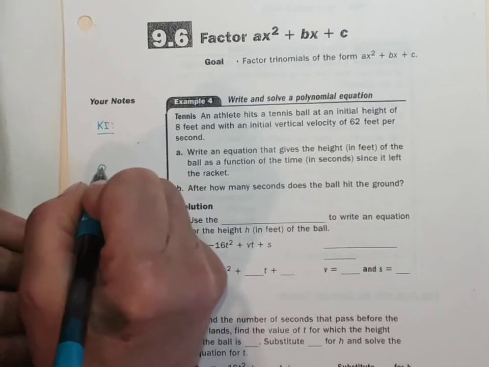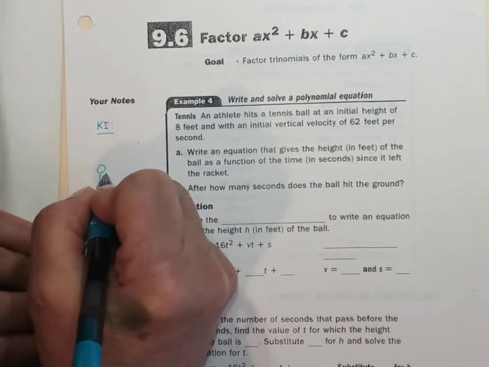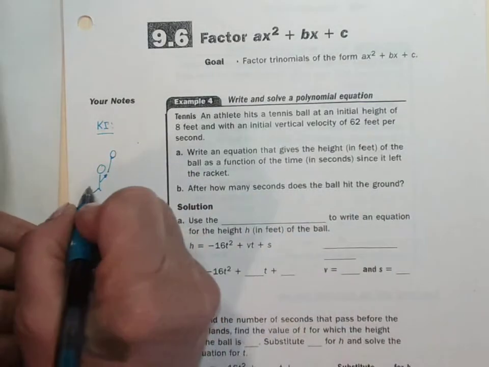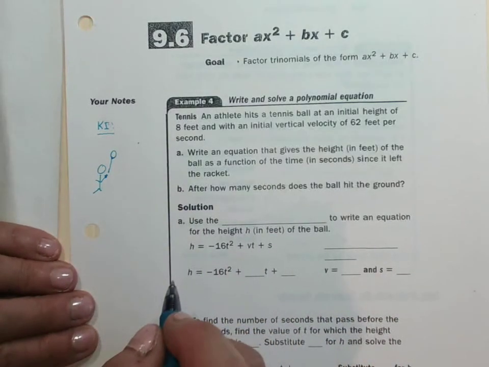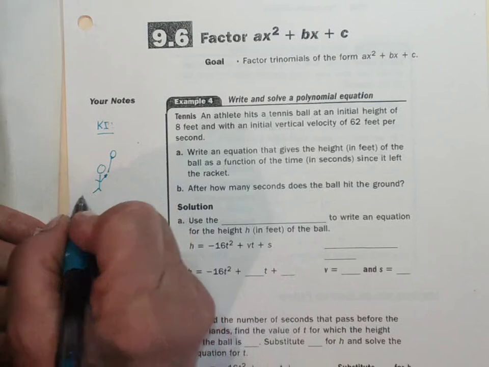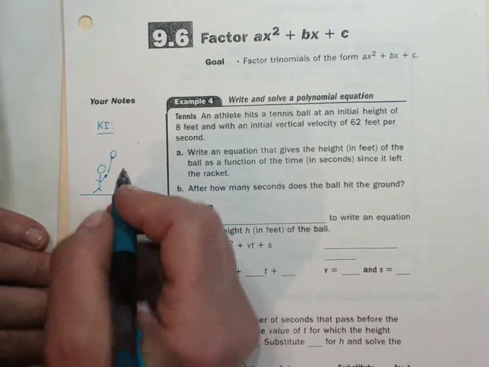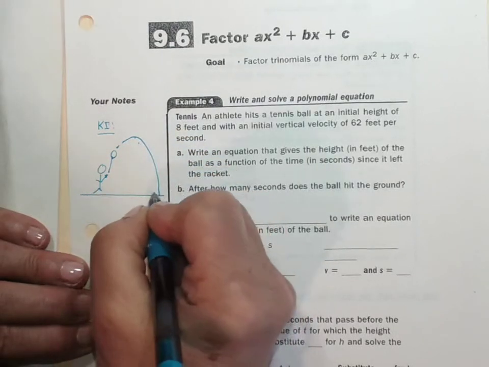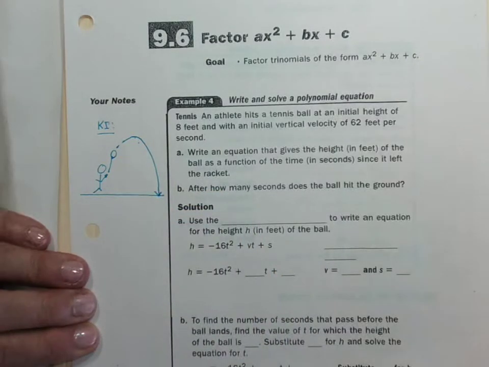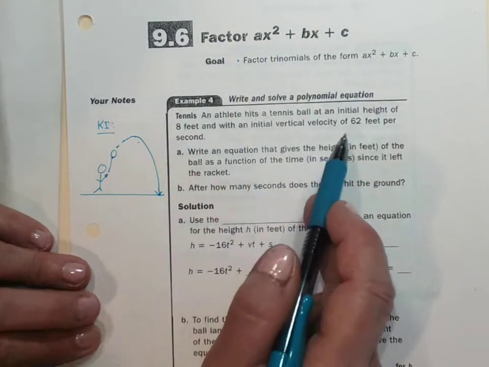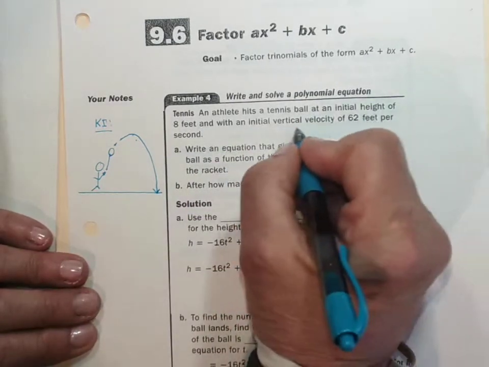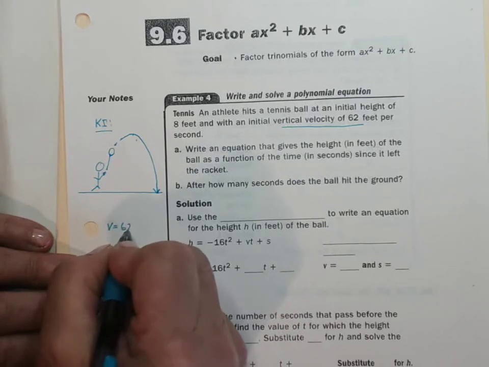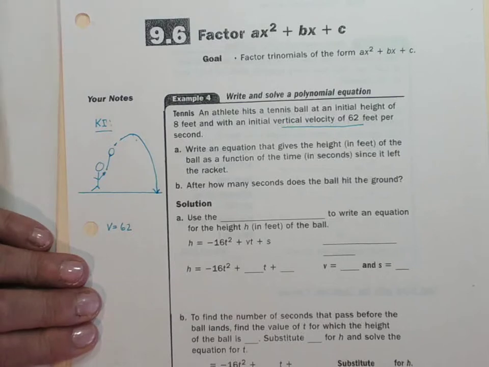All right, so we have our tennis player, and he's got the tennis racket. These do not have to be fancy. The ground is here. He hits the ball, and it's going to land on the ground. So we are also told the vertical velocity. So we're told that v is equal to 62.